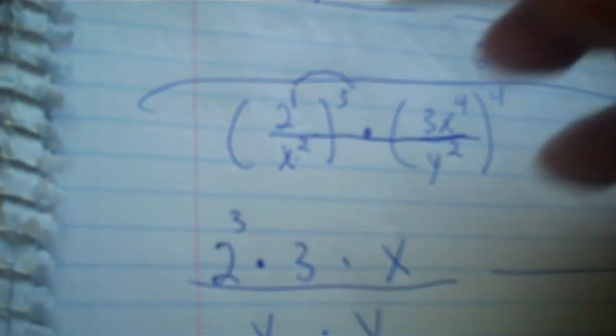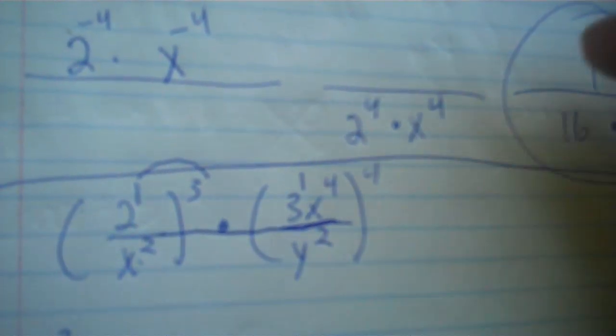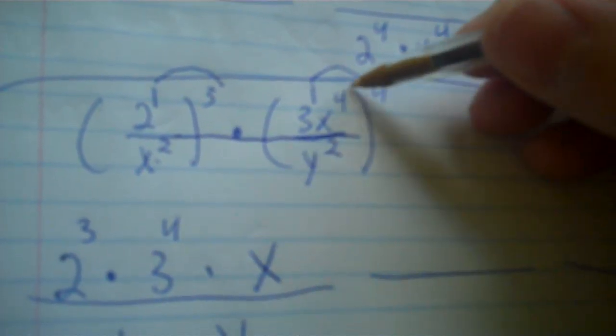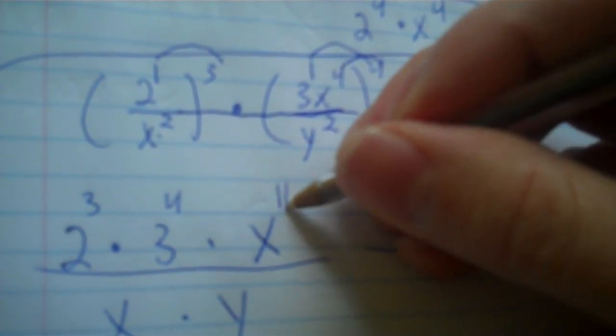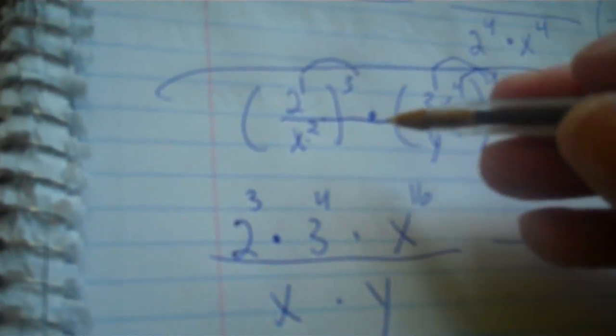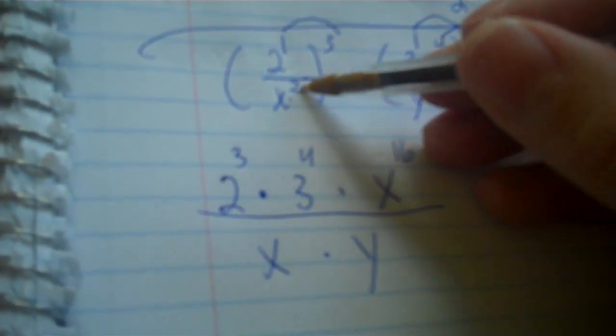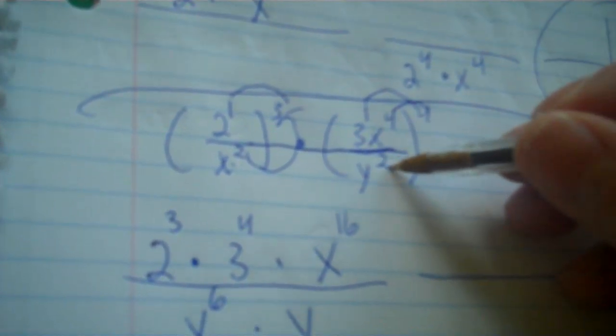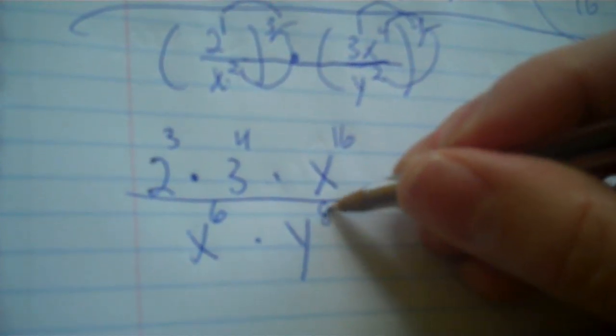Let's look at the 2. It's to the 1st, but it's in parentheses, so we got to take 1 times 3, that's 3. Now the 3 is to the 1st, we got to take 1 times 4, that's 4. Now go to the x, you take 4 times 4, that's 16. That's it for the top. Now the bottom, you got x to the 2nd, so you got to take the 2 times the 3, and that's 6. And 2 times the 4, that's 8.